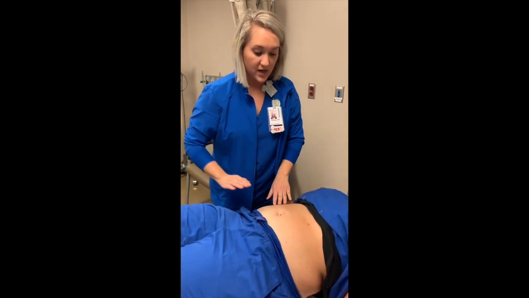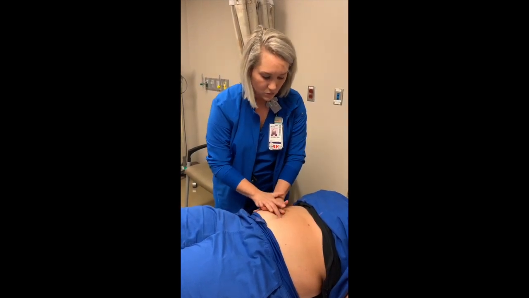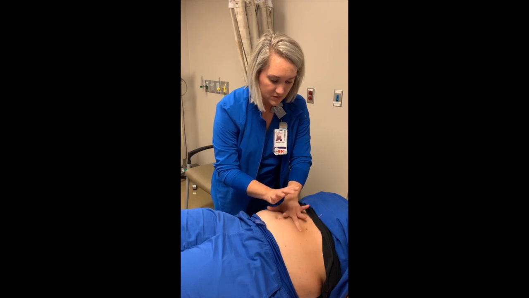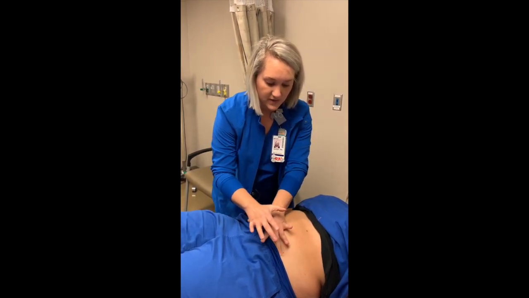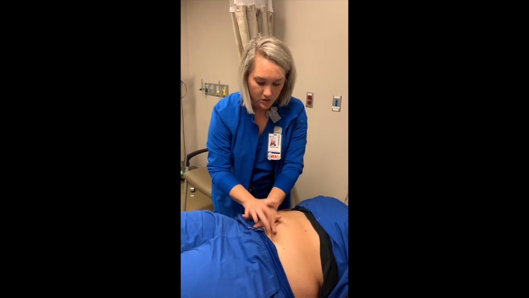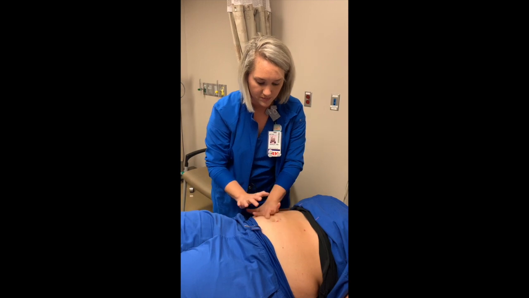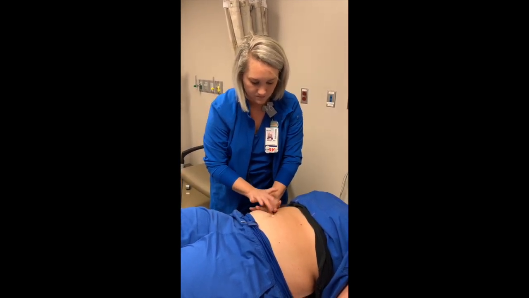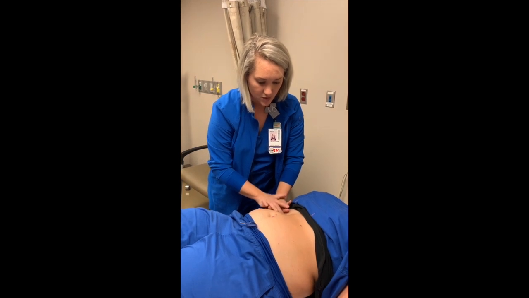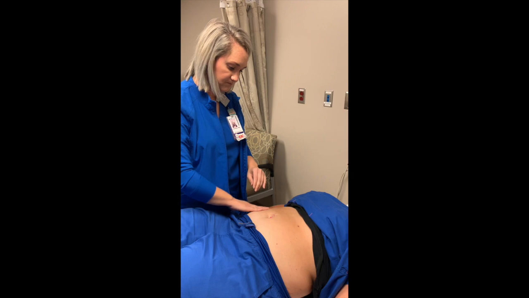I'm going to percuss in all 4 quadrants. And when you percuss the abdomen, you're going to feel mostly tympanic sounds, because with the patient lying back like this, you are going to have all the gas and air come up to the top of the abdomen and make those tympanic sounds. You're going to hear dull sounds over organs, and her abdomen is nice and tympanic.